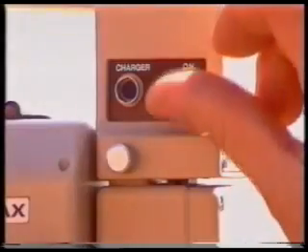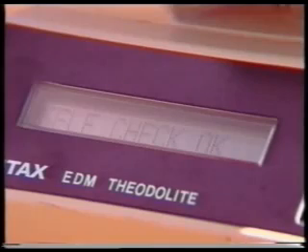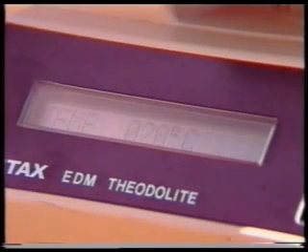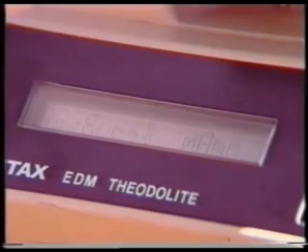The EDM unit is turned on, and it carries out a self-check to ensure that it is functioning correctly and that the battery is sufficiently charged. If this is okay, it displays various parameters which were set into it last time it was used: a temperature of 20 degrees C, an atmospheric pressure of 740 millimeters of mercury, and a prism constant of 0 millimeters. It then allows you to change these if necessary.